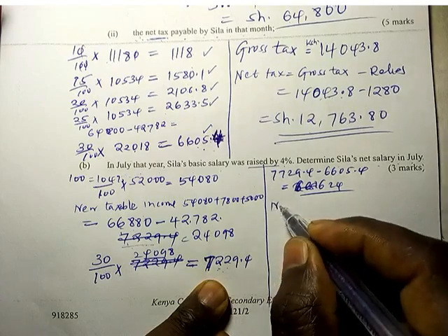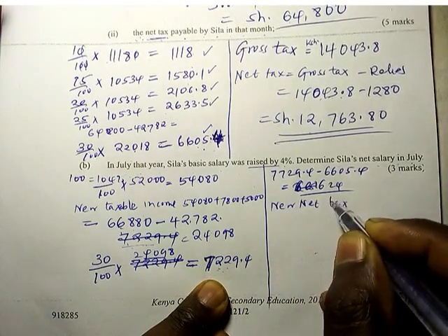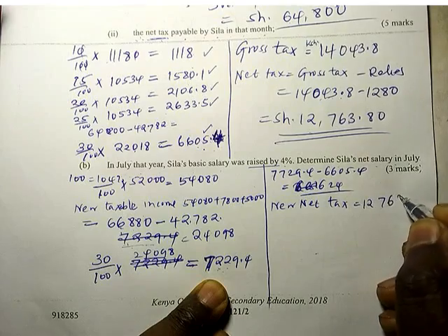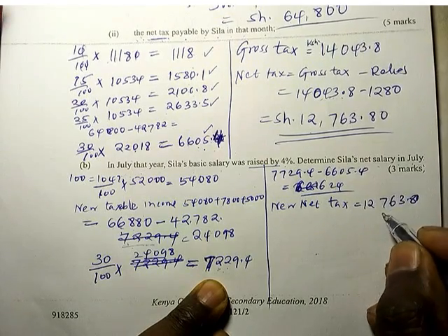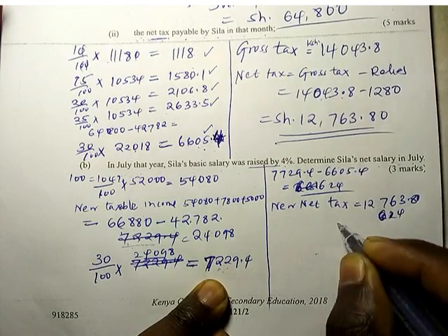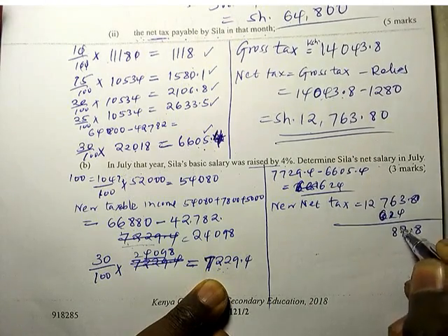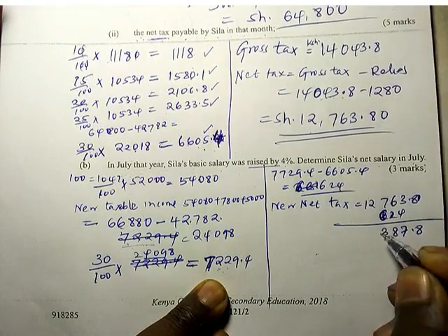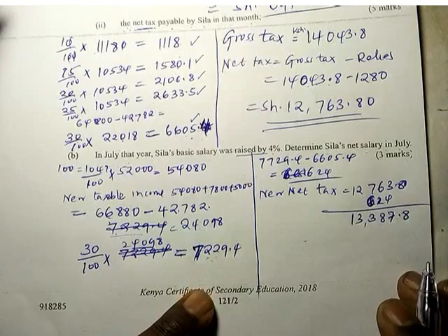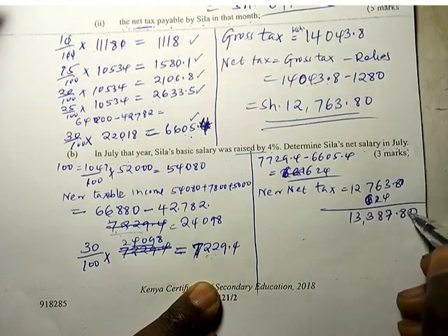So new net tax will be 12,763.8. You just add to 624. That will be the new tax, which is 13,387. That is the new tax.